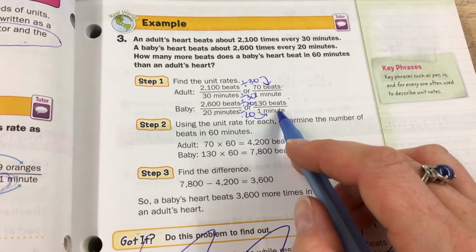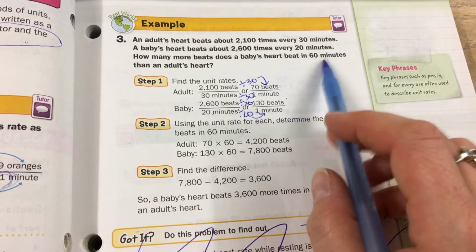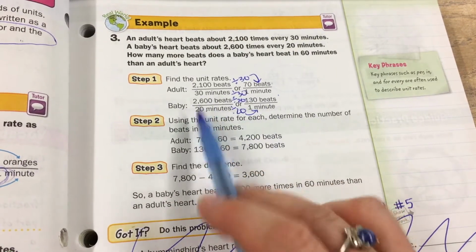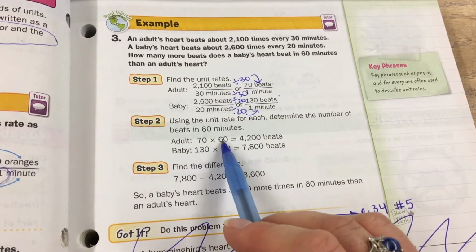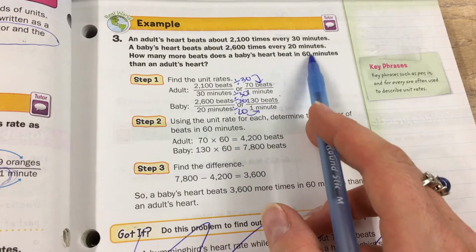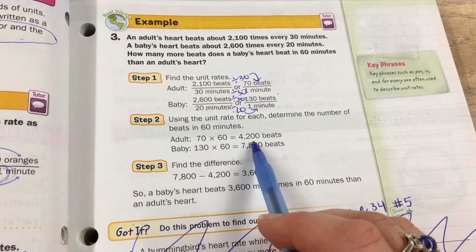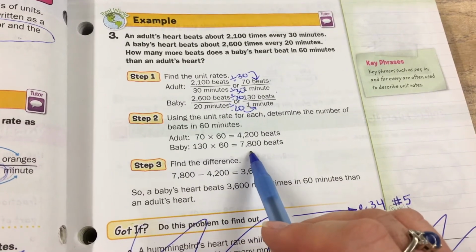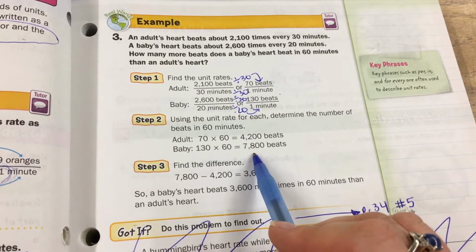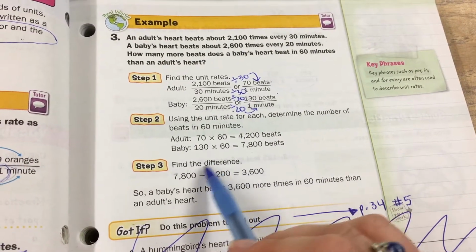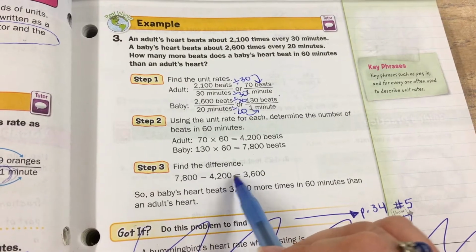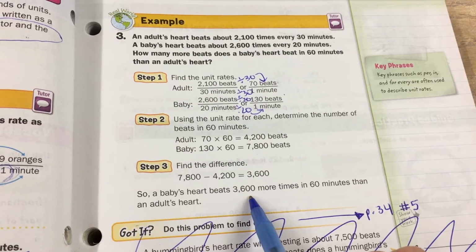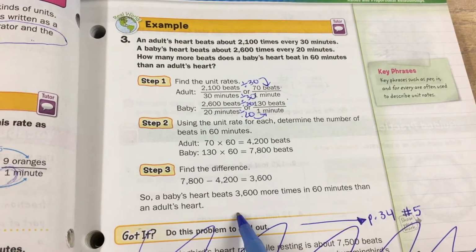But the question asks, how many more beats does a baby's heart beat in 60 minutes than an adult heart? So using that unit rate of 70 beats per minute for the adult, 70 times 60, because they want to know in 60 minutes, not in 1 minute. That's 4,200. For the baby, 130 beats times 60 minutes is going to be 7,800 beats. And they just want to know the difference. So they took the babies and they took away the adults, and that gave you 3,600. So a baby's heart beats 3,600 more times in 60 minutes than an adult heart.